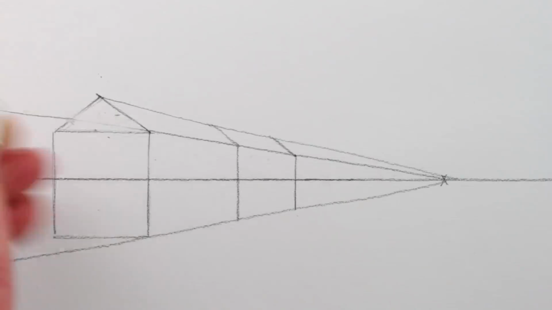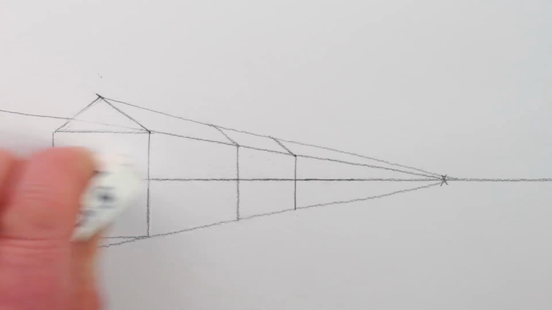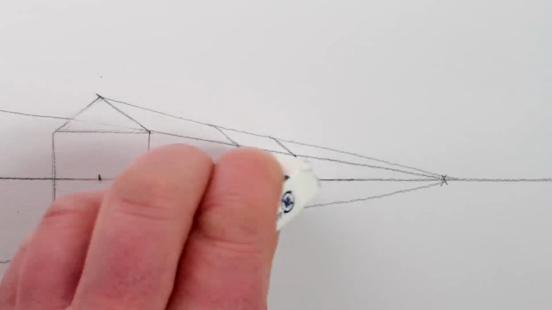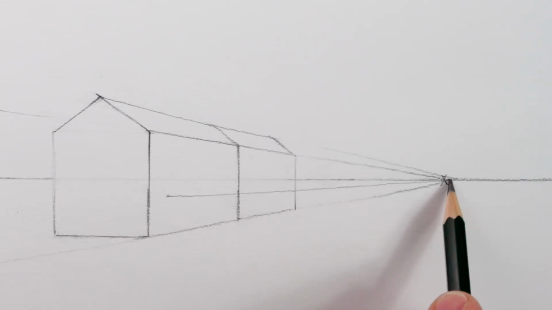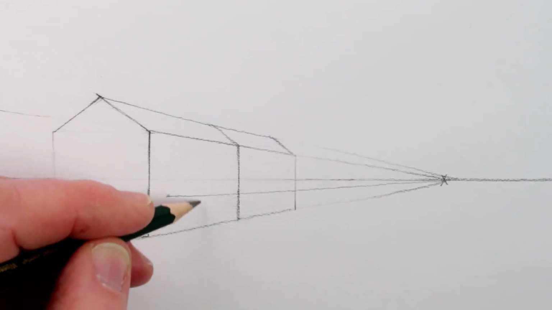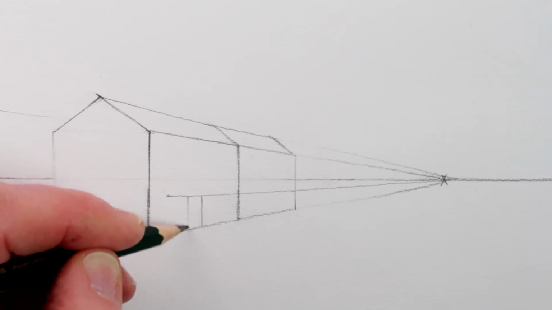Time to erase some of the lines that we no longer need. Next, draw a line to the vanishing point for the top line of the doors and windows. We can just add some vertical lines below this line to make the doors and windows.